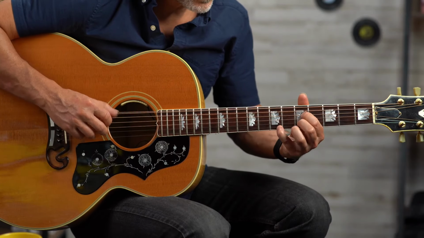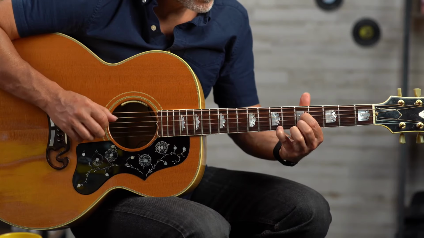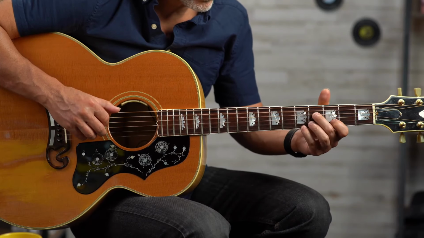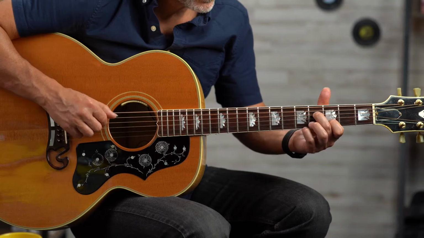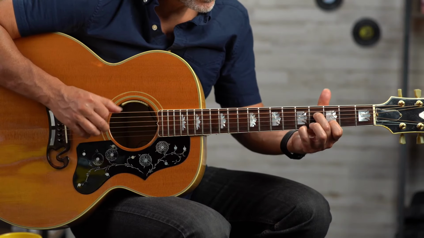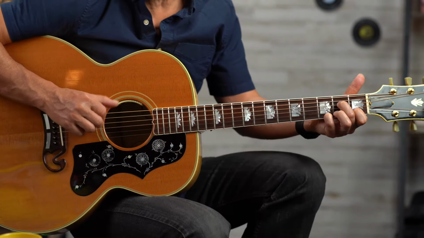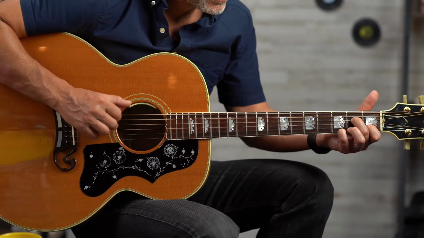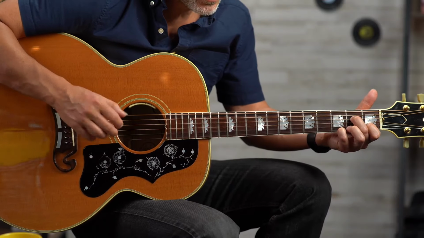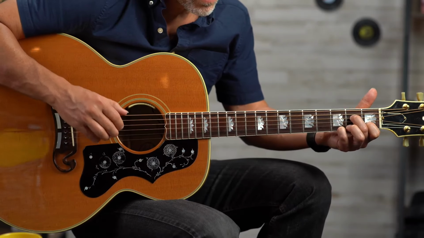Let's do this. Now the 3 chord is a minor 7. The 2 chord is a minor 7. So sometimes I'll do stuff like this just as an exercise. Just like Dust in the Wind.